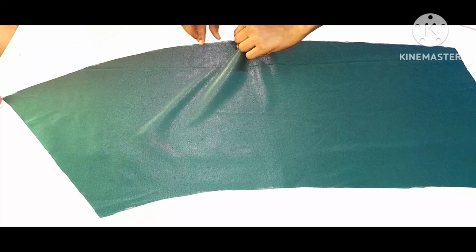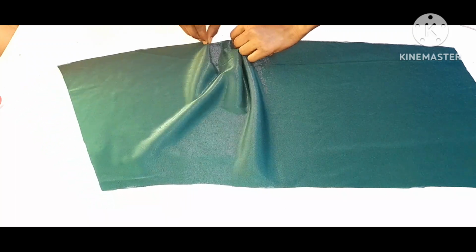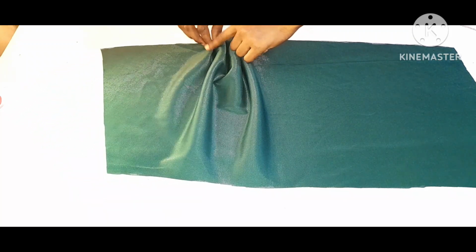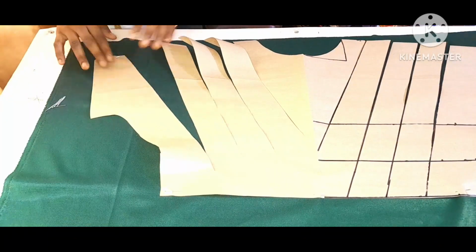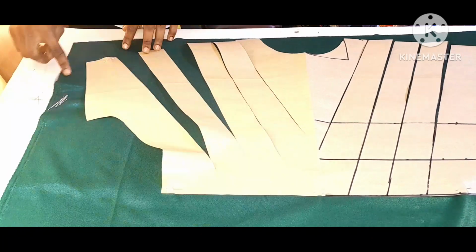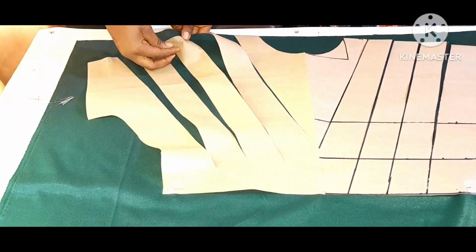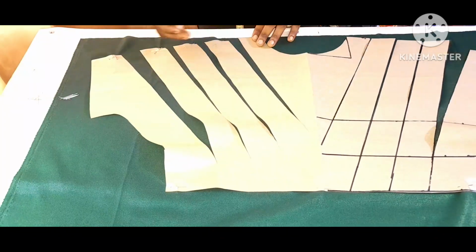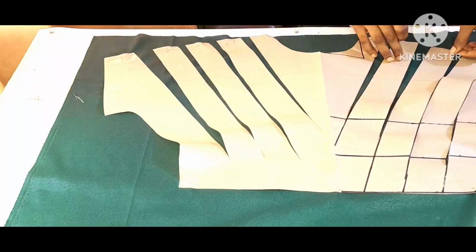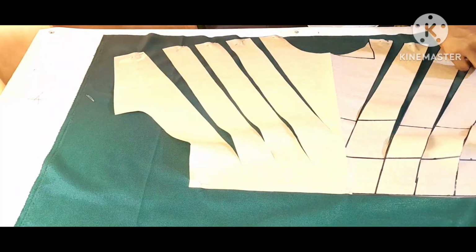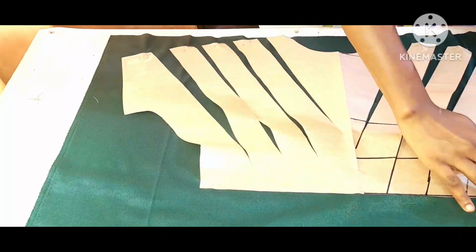So guys, after cutting, this is what I have. Then I'm going to pleat this part. So guys, after that, I went ahead to arrange my front pattern paper on my fabric, as to cut out the front pattern of my dress, which you can see. So guys, after that, I went ahead to pin up the pattern paper to my fabric and trace it out, then cut it out.